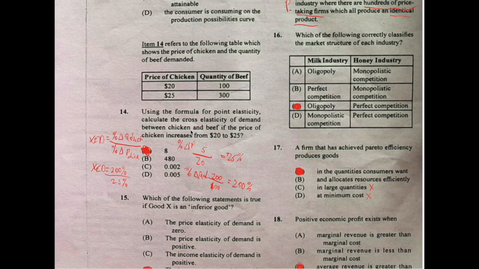14. Using the formula for point elasticity, calculate the cross elasticity of demand between chicken and beef if the price of chicken increases from $20 to $25. Right here we can already see that chicken and beef are substitutes, so the sign that goes before is going to be a plus sign. Furthermore, we added some shorthand here, but remember we do new minus old over old, and we end up getting 25% for price, and for quantity demanded you end up getting 200%.